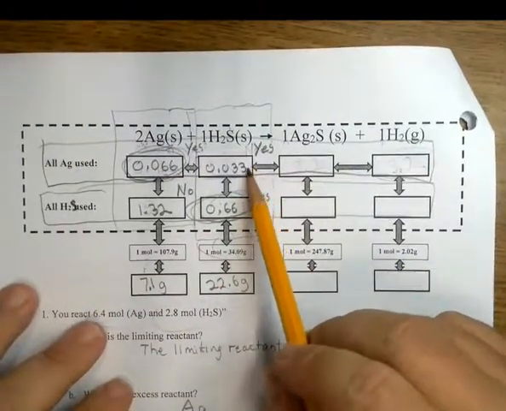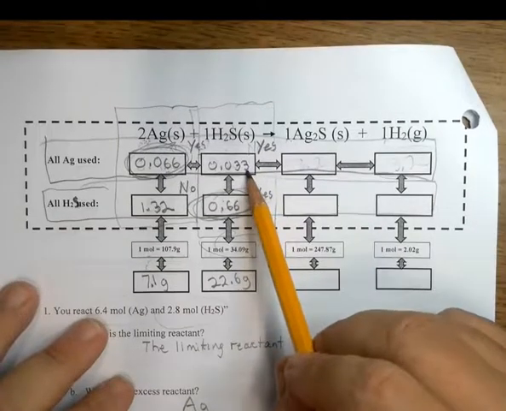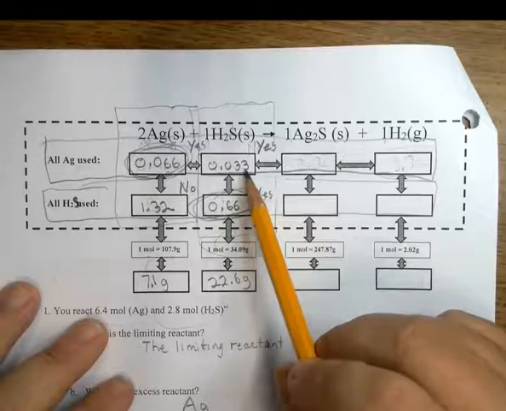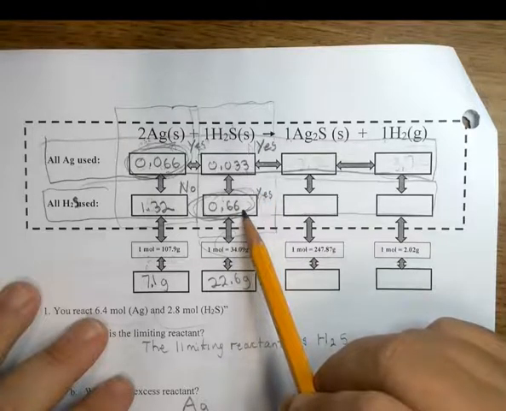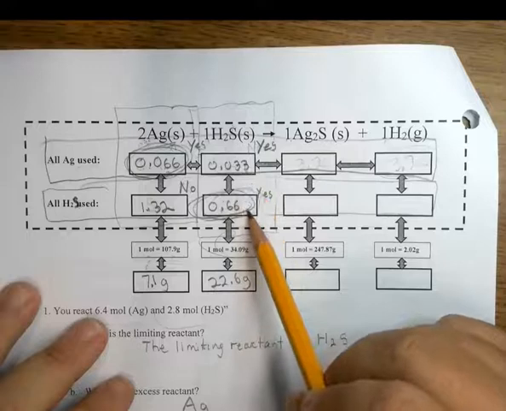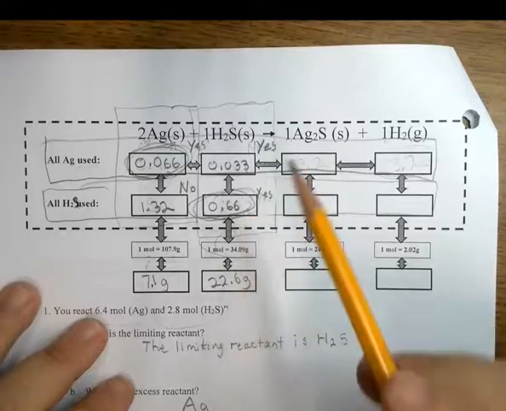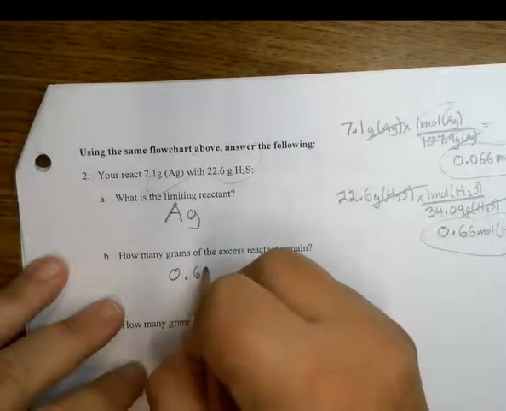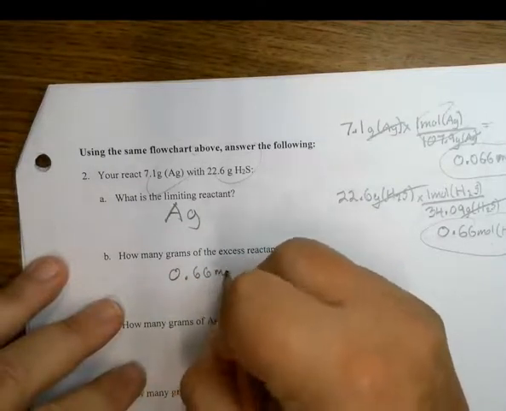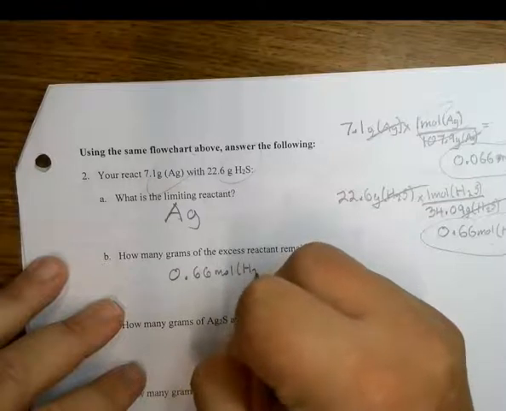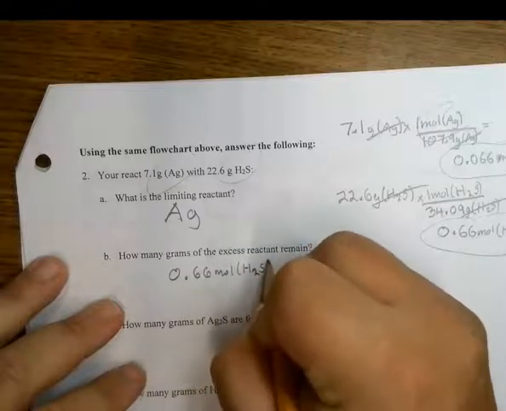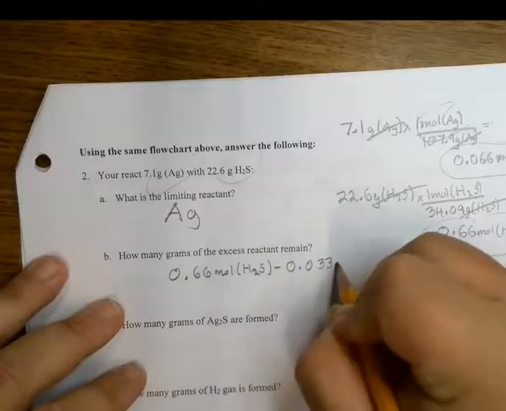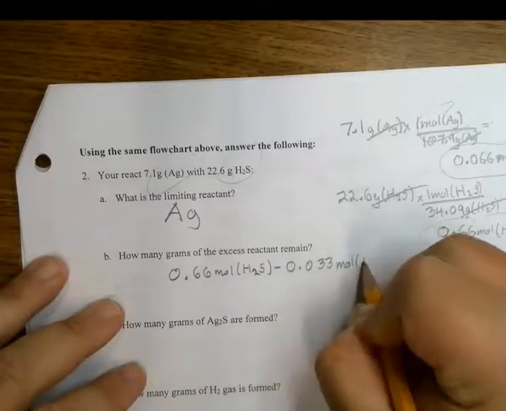All right, so we actually used 0.033 moles, but we had 0.66 to work with. So the difference between those is how many moles of H2S we have left over. So it's going to be 0.66 moles of H2S minus 0.033 moles of H2S.